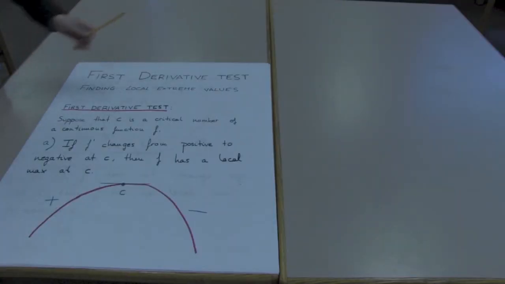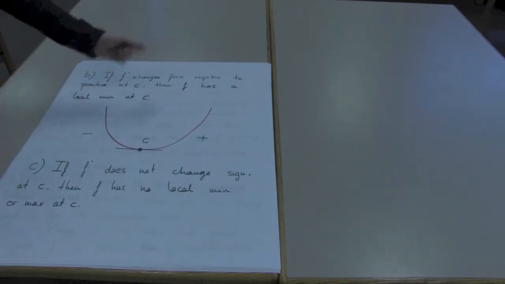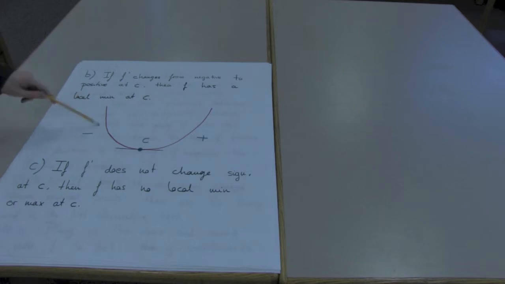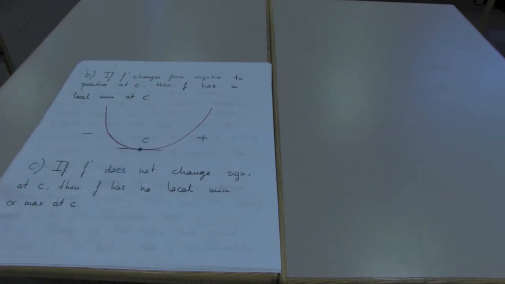This is the first derivative test where you find local extreme values. The theory behind the first derivative test is you suppose that c is a critical number of a continuous function f. If the derivative of f changes from positive to negative at c, then f has a local max at c. If the derivative changes from negative to positive at c, then c is a local min. If the derivative does not change at c, then there are no local extreme values.